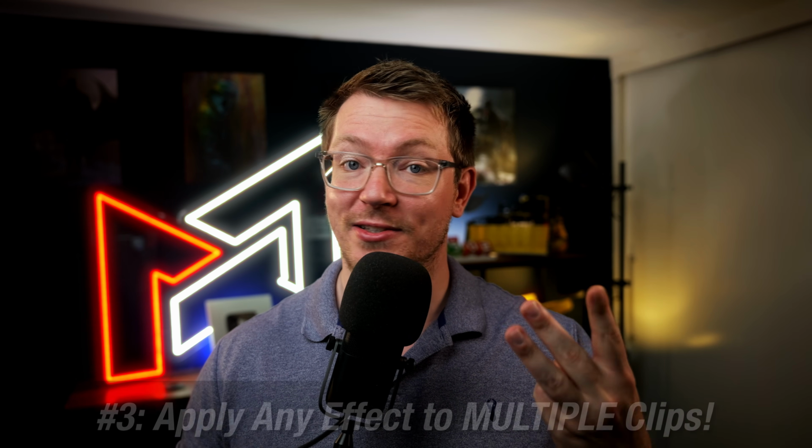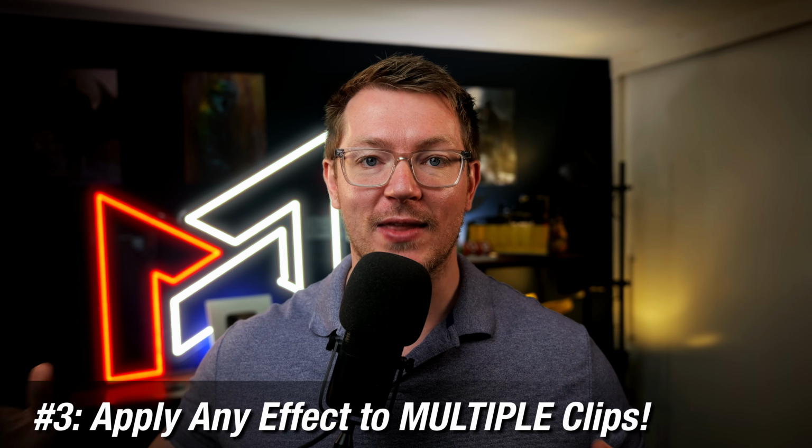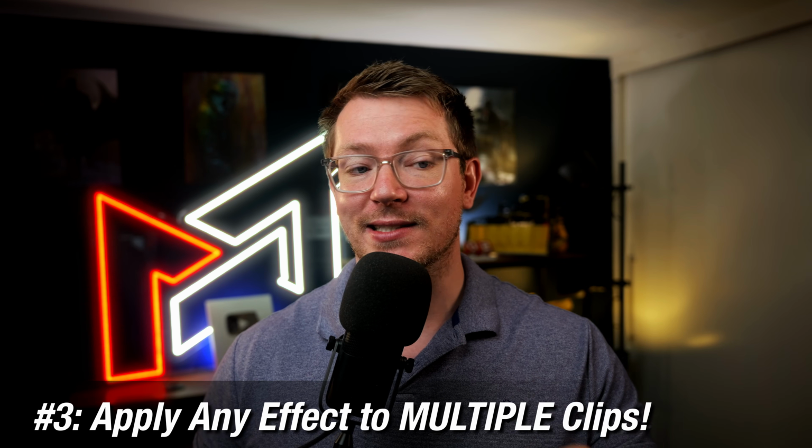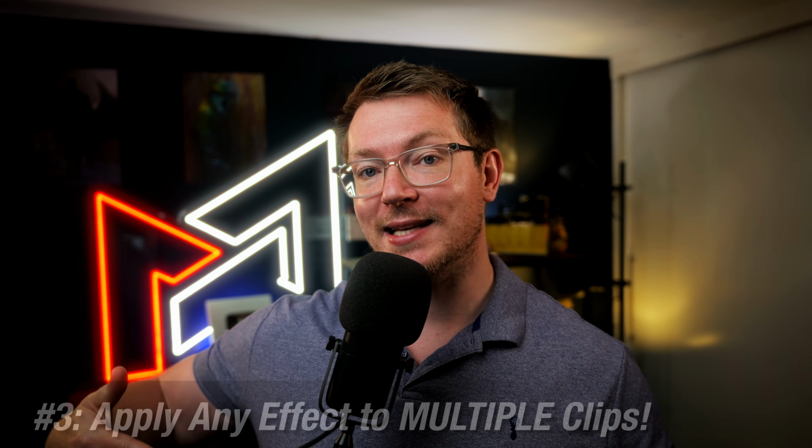Which leads me nicely onto reason number 3. You can lengthen these out over multiple clips. Again, if you'd applied the effect to just one single clip, as soon as it gets to the next clip on your timeline, that effect will no longer be applied. With an adjustment clip, you can just lengthen it over the edit points and you're good to go.